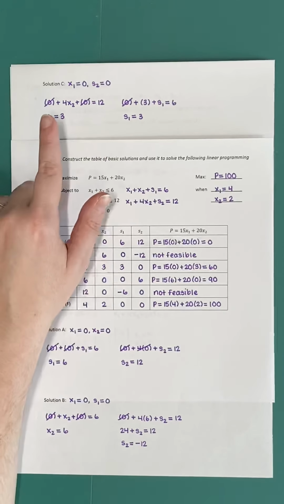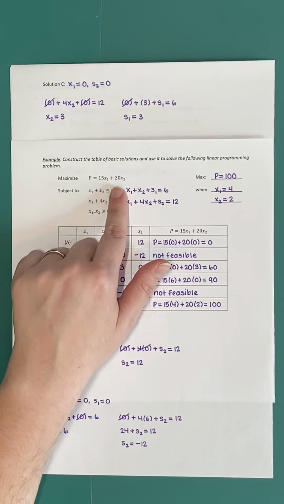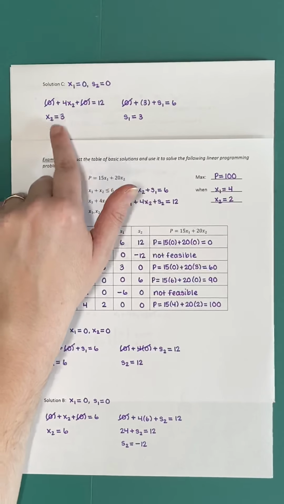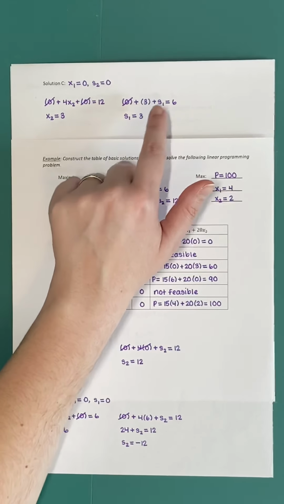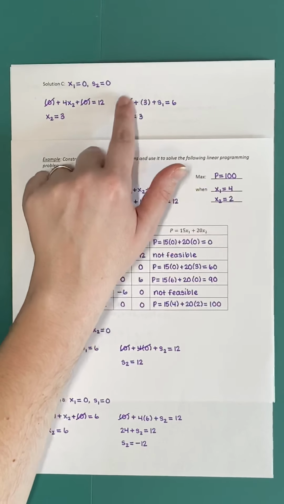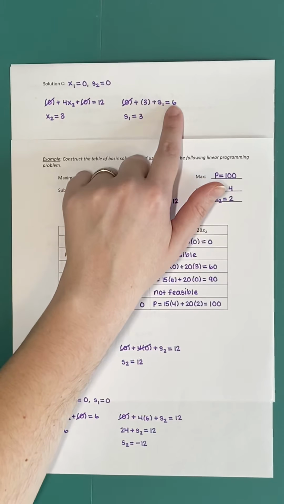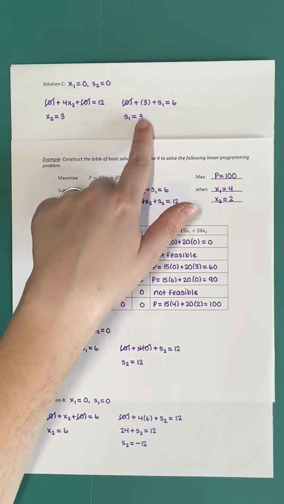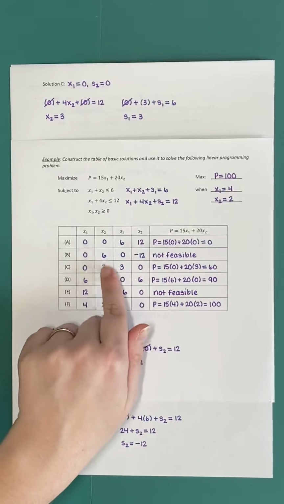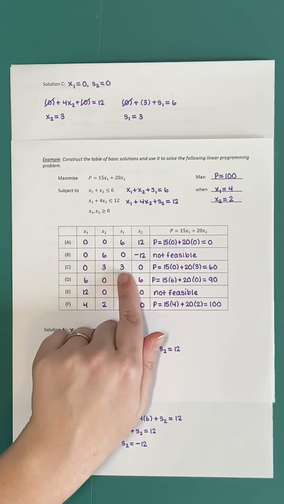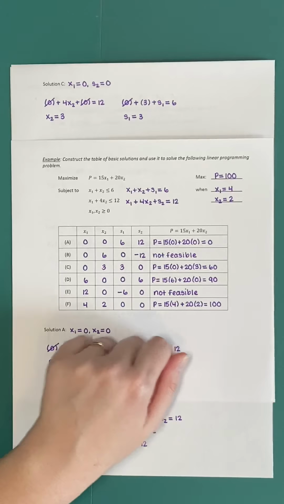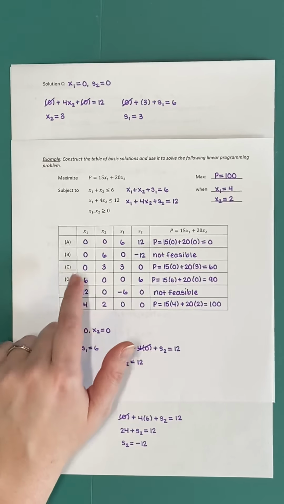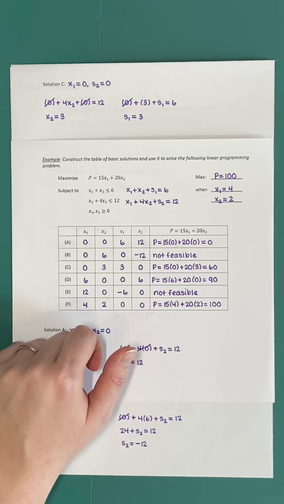Now I'm going to take everything and substitute into the first equation, the one I haven't used. So x1 was given to be 0. We determined that x2 was 3. And now we're solving for slack variable 1. So 3 plus s1 is going to be 6. I'm going to subtract 3, move that over. So s1 is going to be 3. So x2 is 3, and then s1 is going to be 3 as well. This is going to be a feasible solution because all the values are non-negative, so this will be one of the solutions we check in our objective function.